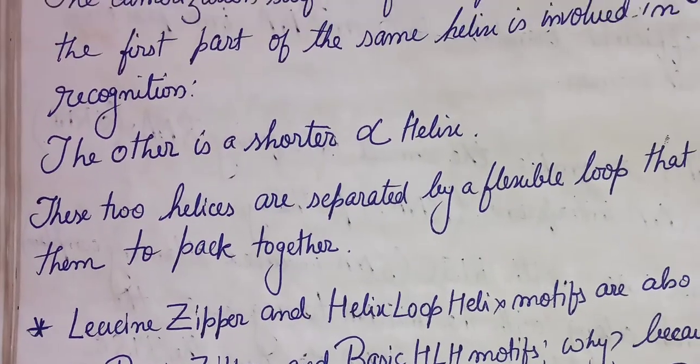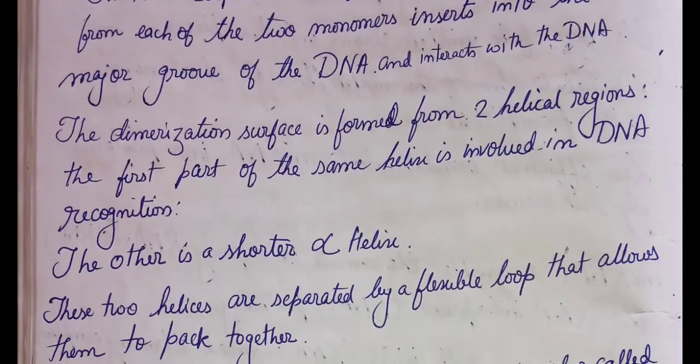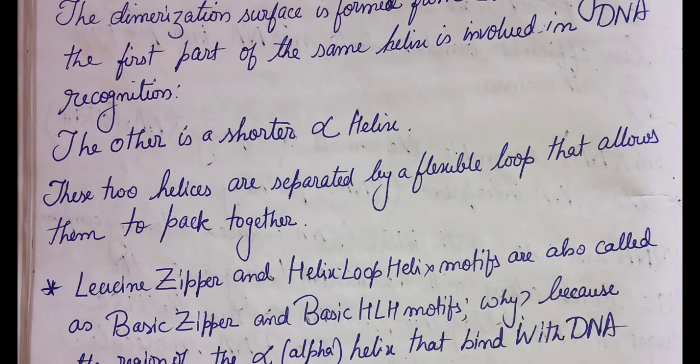So the dimerization surface is formed by two alpha helical regions, and these two alpha helices are joined by a flexible loop that allows them to pack together.